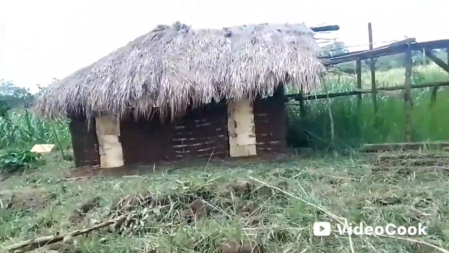So due to that reason, I decided to build as cheap a house as possible so that I make the farm run, because the farm has to run.